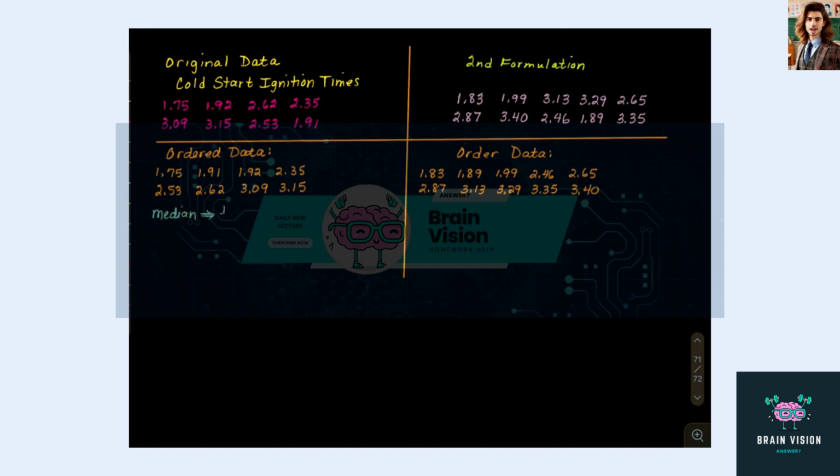And the median is the halfway point of the data. So we are going to use interpolation to determine that. So we're going to do 1/2 of n plus 1. And in the original data, we had 8 pieces of data, so n would be 8. So we're doing 1/2 of 8 plus 1, or 1/2 of 9, which is going to be 4 and 1/2.